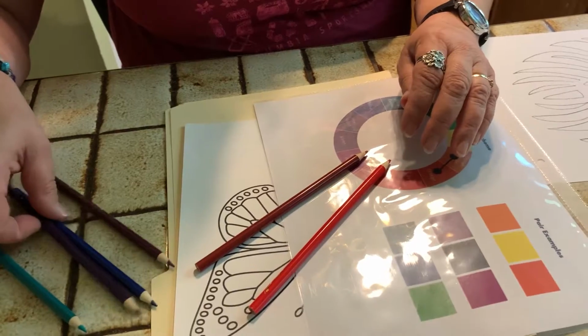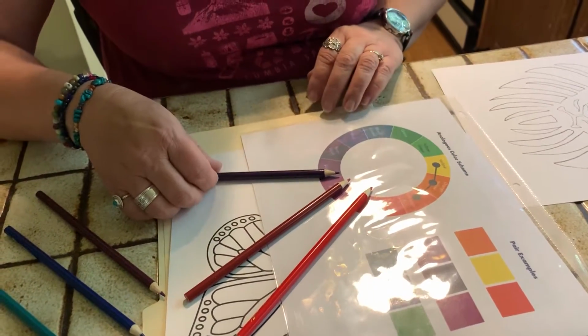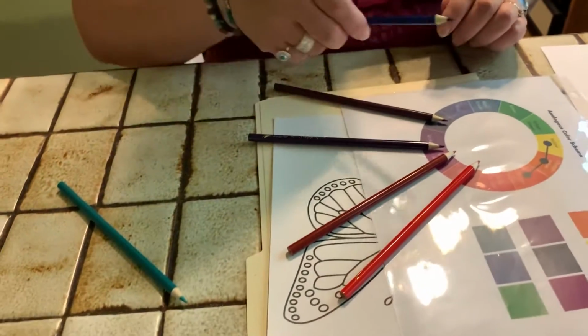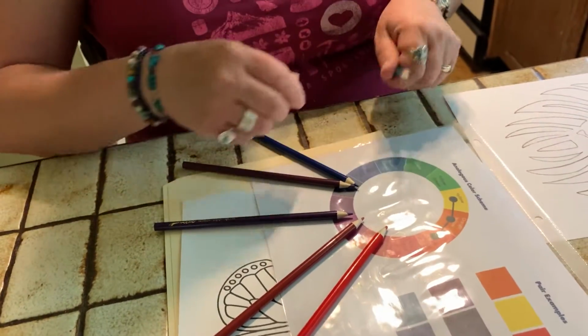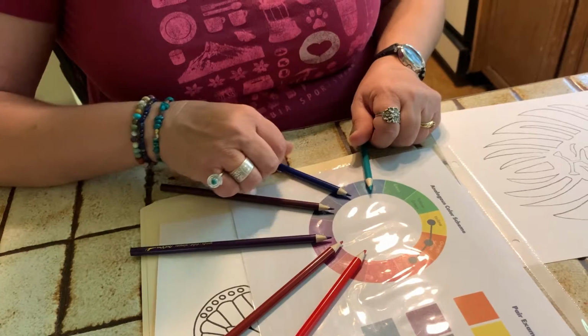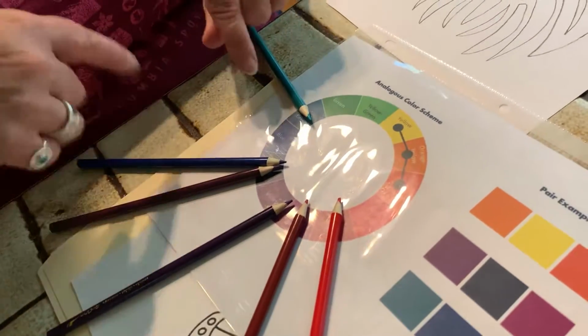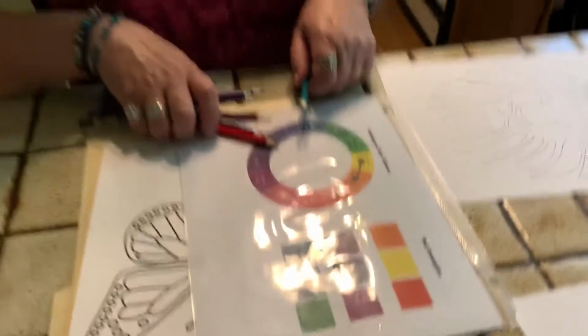And then I picked violet, which is the same as purple. Then I picked this blue violet, which is pretty close. And then I picked blue, and then I picked blue green. So I found the pencils that match the colors on the color wheel. So do that first. I'm going to use these 6 colors on my butterfly. So I'll get doing that.